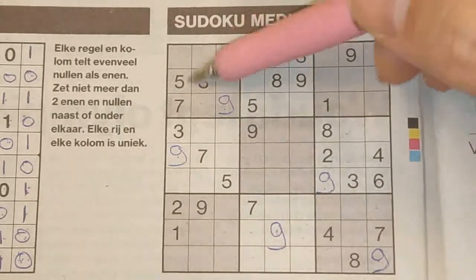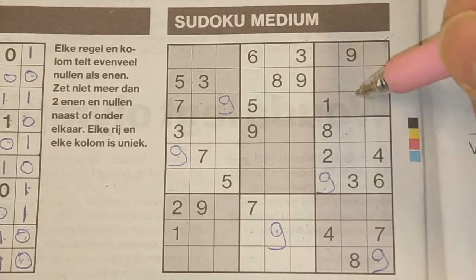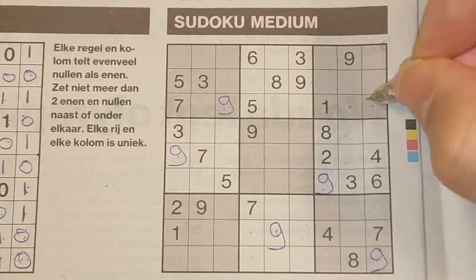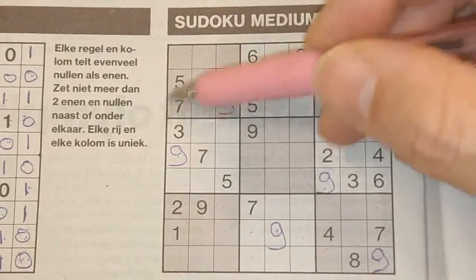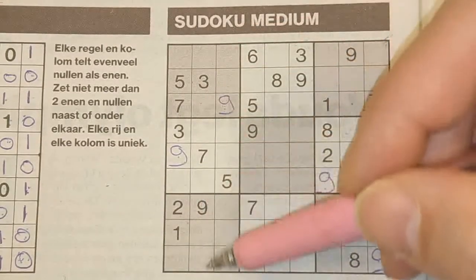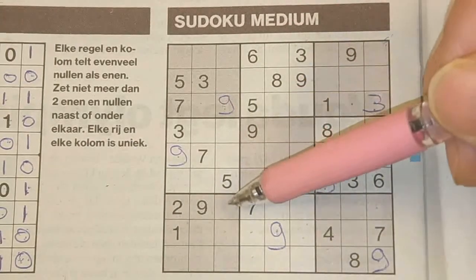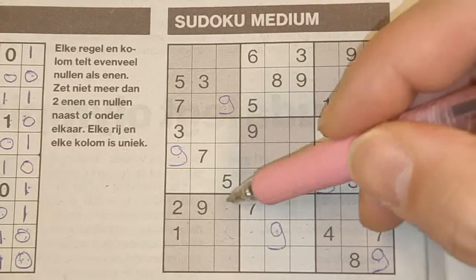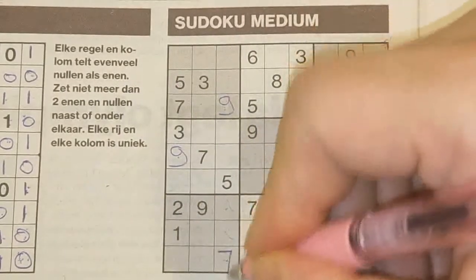Then 3 in this row, 3 in the second row. So in the third row, the only two places for a 3 are here or there. But I see here already a 3. No 3 there, 3 should be here. Then 7 in the first column, 7 in the second column. So in the third column, the only three places for a 7 are here, here or there. But I see here a 7, no 7 there. I see there a 7, no 7 there. One box remains for the 7, this one.